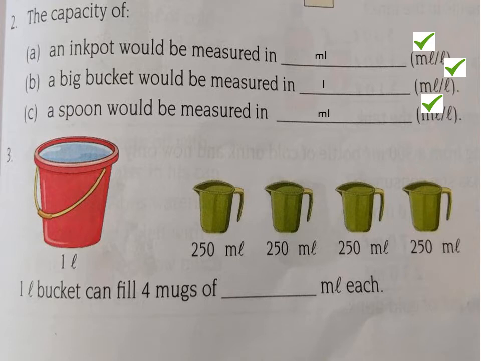Third one. So, here you can see a bucket which has a capacity of 1 liter. Next, you can see 4 mugs, each having capacity of 250 ml. Read the question. One liter bucket can fill 4 cups of, it can fill around 250 ml each. So in the blank you have to write 250 ml.